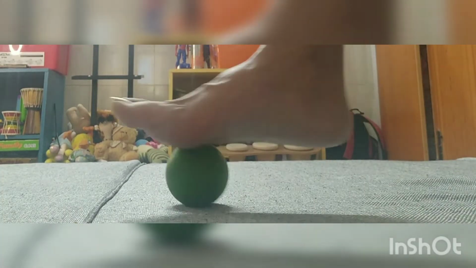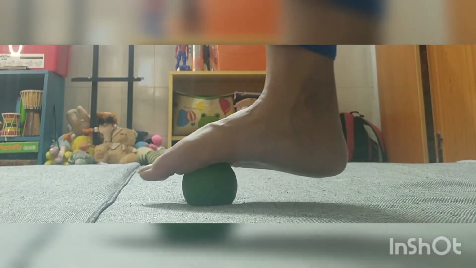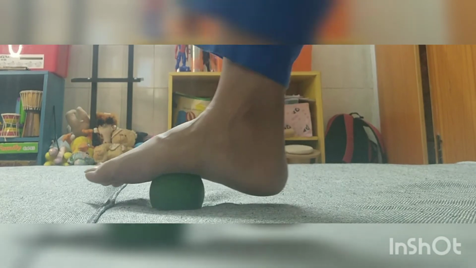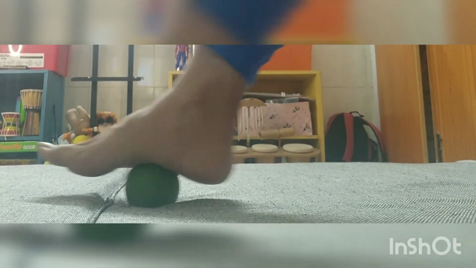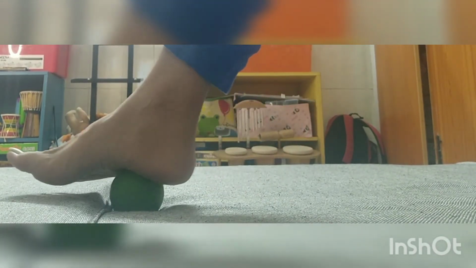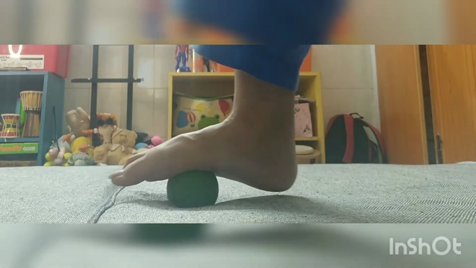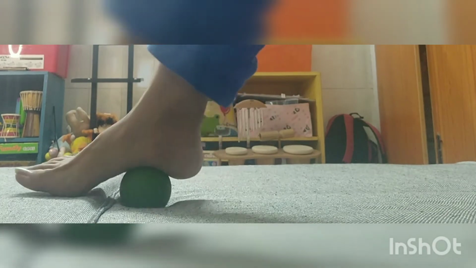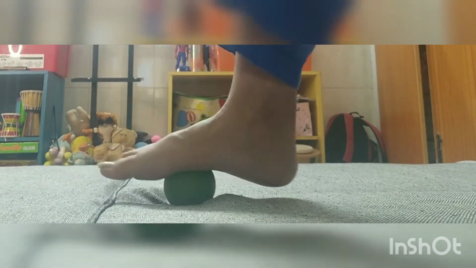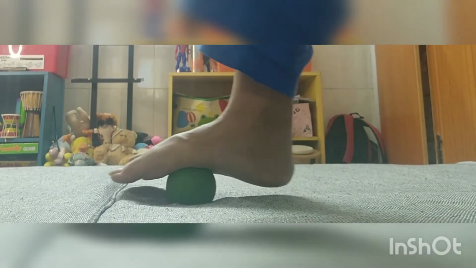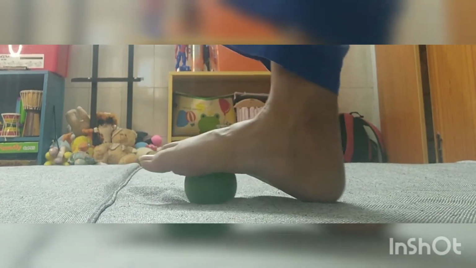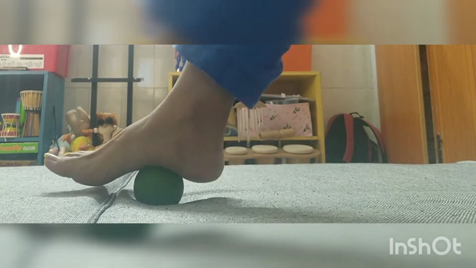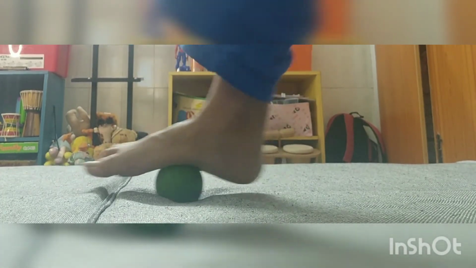Now we have to take a hard ball. It should not be soft. Just take it and roll it under your feet with pressure. You have to put your pressure a little harder and just roll it under your foot muscles. Maybe at places you will find it very tender that it is hurting, but that's okay. You just have to press it to release all the foot muscles and relax them. Right? So you have to do it for like 1 to 2 minutes afterwards.